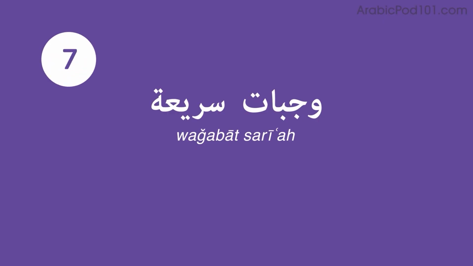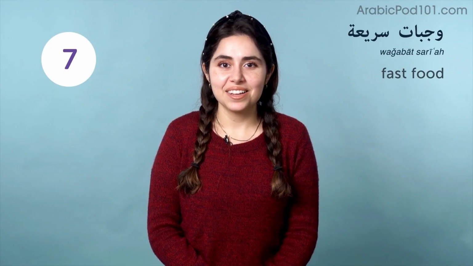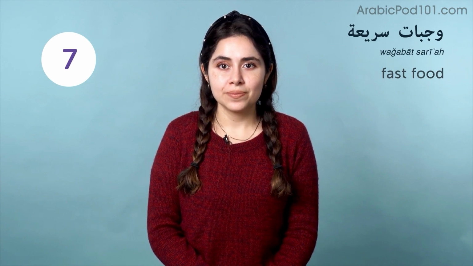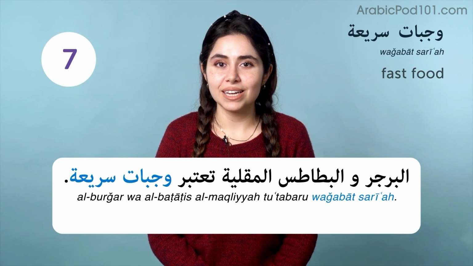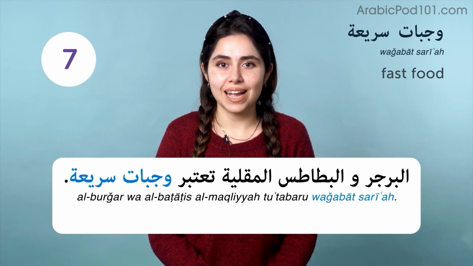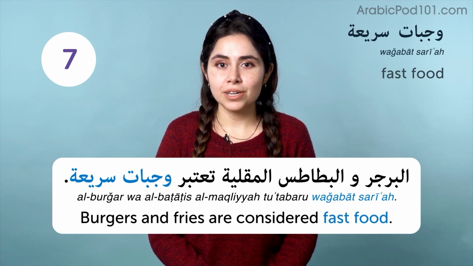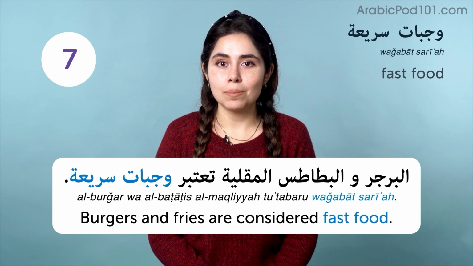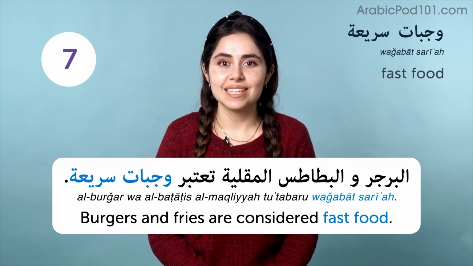وجبات سريعة, fast food. البرجر والبطاطس المقلية تعتبر وجبات سريعة. Burgers and fries are considered fast food.